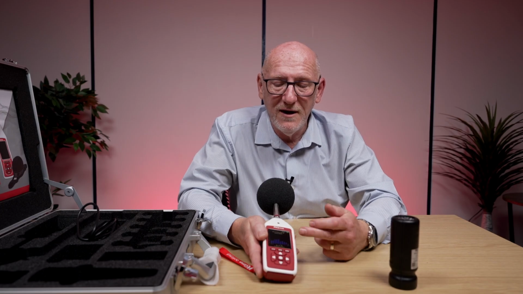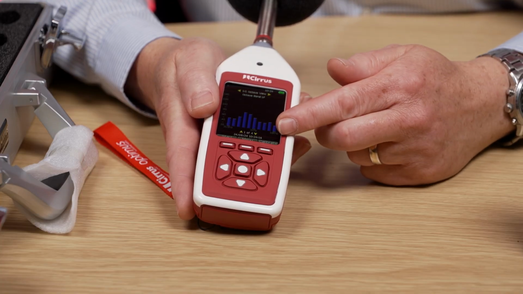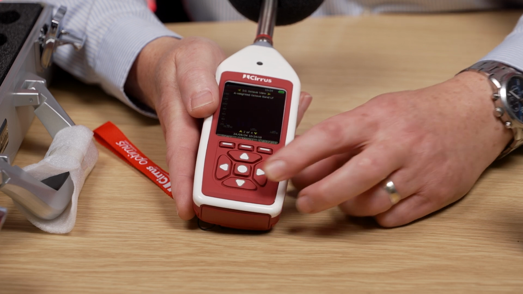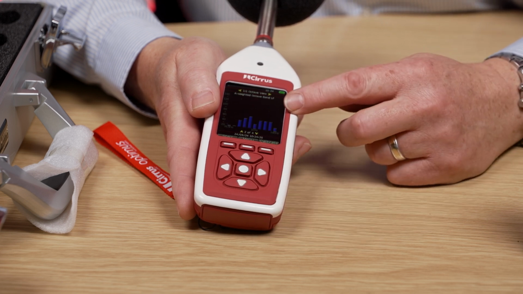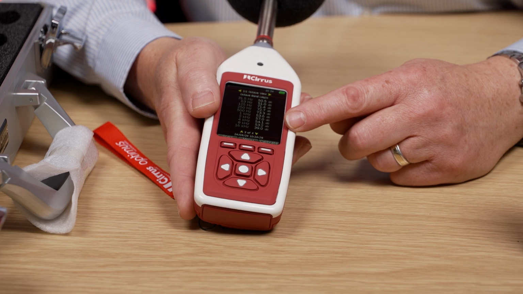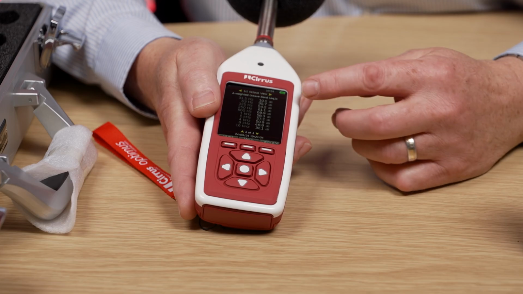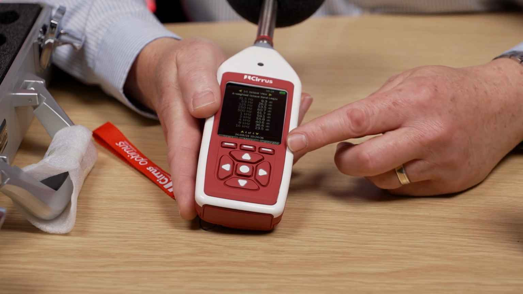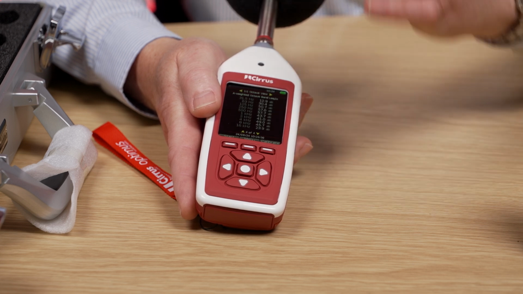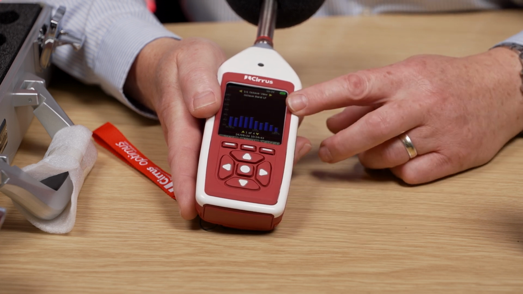Let's have a quick look at the octave band view, the frequency band view. I've got 4 options here. If I go down, I can see this is the A-weighted frequency values that you can see on the screen. If I go down again, I can see the frequency graph. It's not a graph anymore, it's actually in numbers. And I go down to page 4, I can see the A-weighted numbers for that frequency range. If I go down again, I'm back up to page 1.